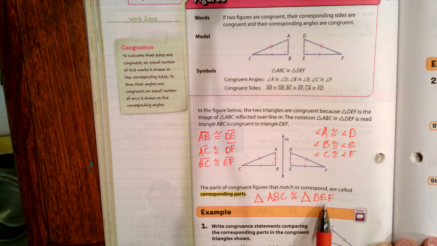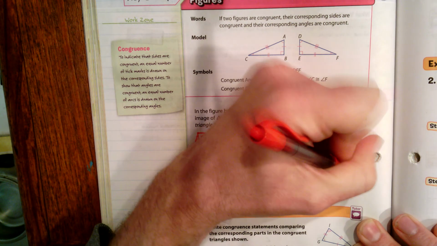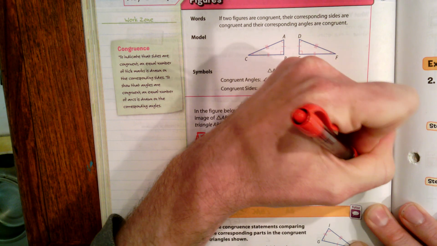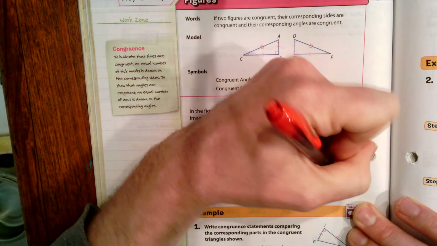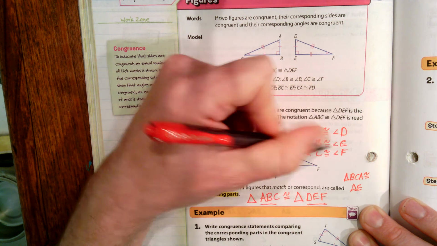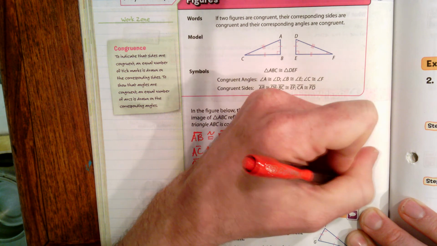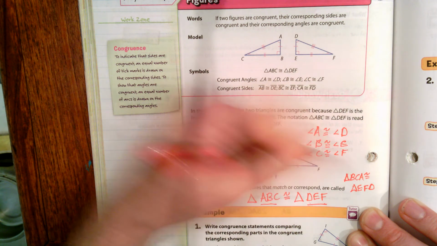So I'm going to write corresponds or is congruent with DE. Next one, I could list side AC, and that's congruent with DF. Notice each has three markings. And BC is congruent with EF.